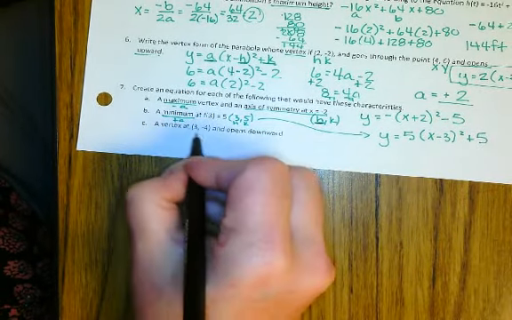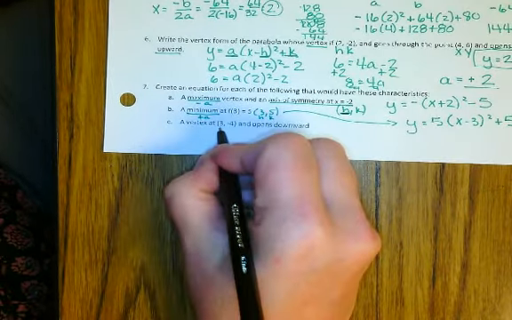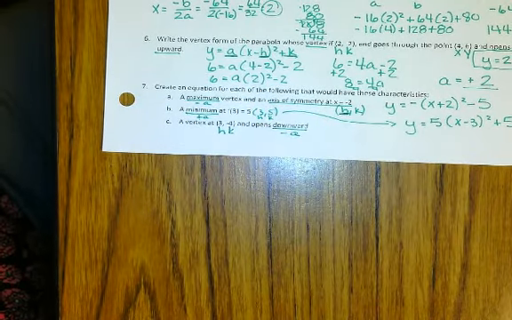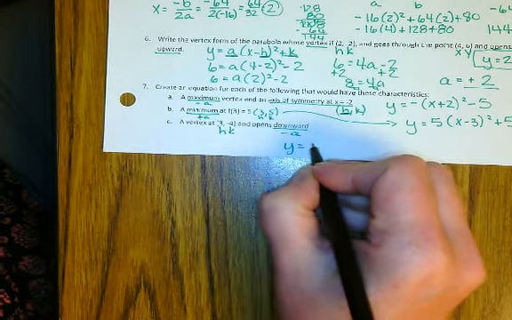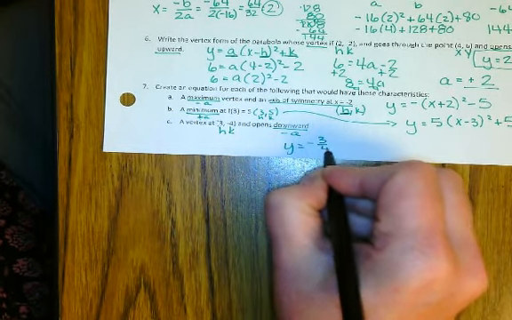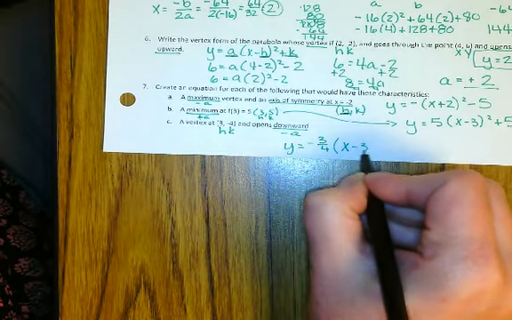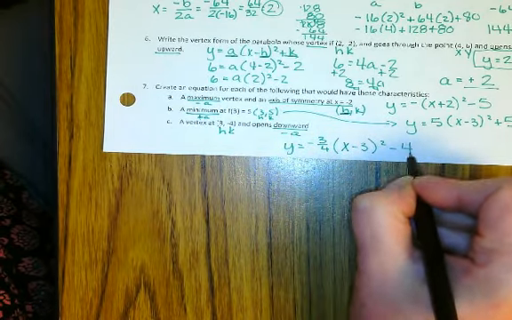Alright, the next one they're telling me the vertex is at 3, negative 4. So again, this is my h and my k. It opens downward, so I know it's a negative a value. So I have y equals, I'll do a negative 3/4. Okay, I just need to have a negative number. My h, so x minus 3 squared, and then minus 4.